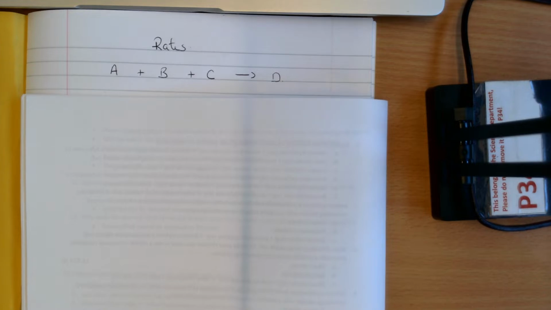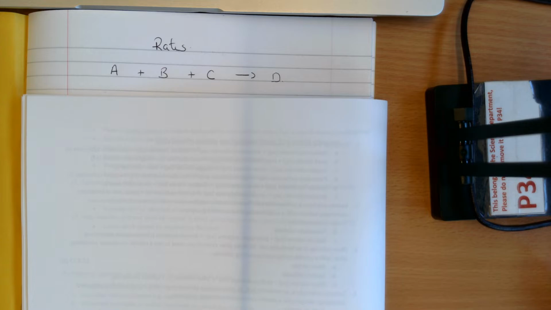Alright, so in this video I'm going to look at rates of reactions, and in particular I'm going to look at the order of different reactants. To do that, I've just got a generic chemical equation here. I'm reacting A and B and C, and I'm trying to make D.